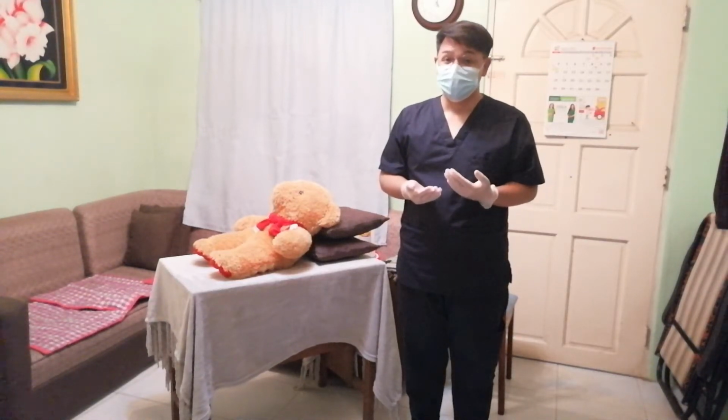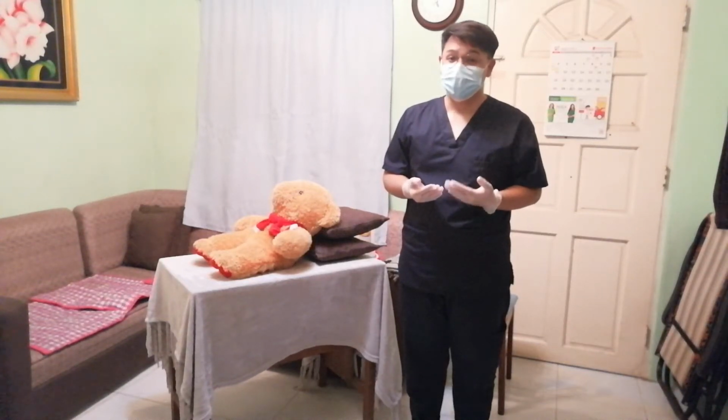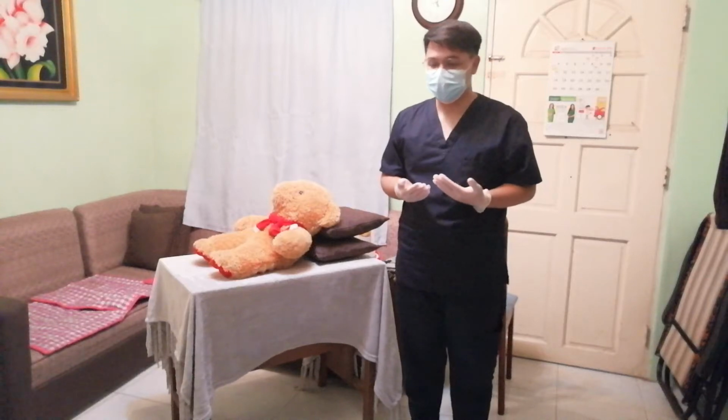For our next step, we need to move equipment to make room for the chair, and also we will be providing some privacy for our patient by closing the curtains around the bed and closing the door to the room if possible.